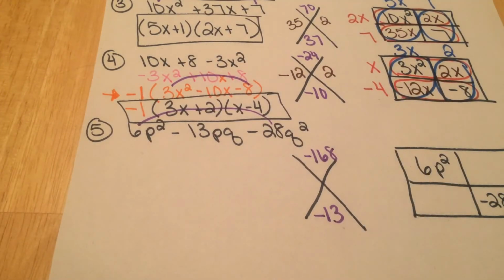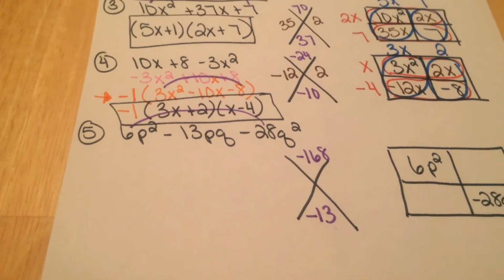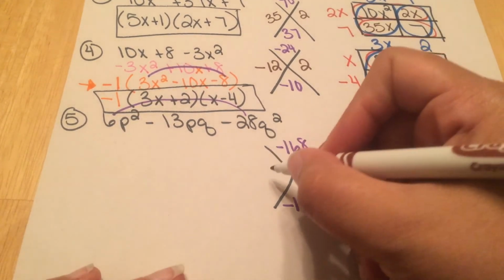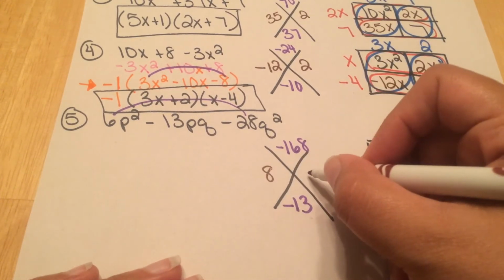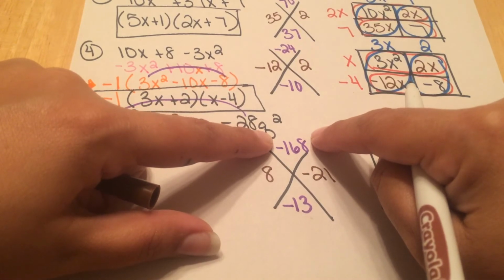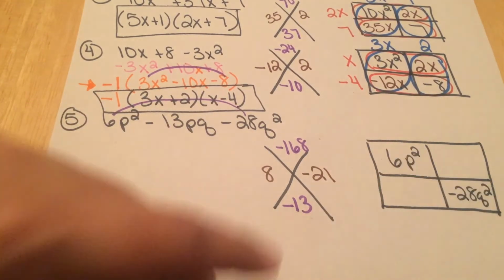All right, I know this is a super large number, and most of the time we won't really have real quick ideas what's going to multiply to that. It took me a while also, so don't fret. But do remember, you need to know your multiplication. I'm going to help you on this one. It's going to be a positive 8 and a negative 21. Positive 8, negative 21 will give us negative 168, and they'll add up to give us a negative 13.